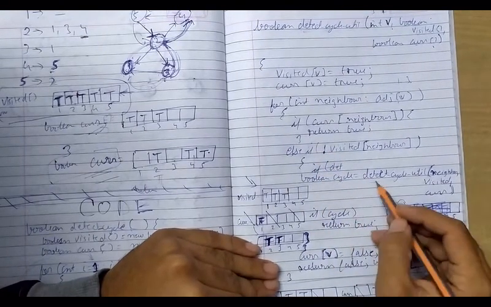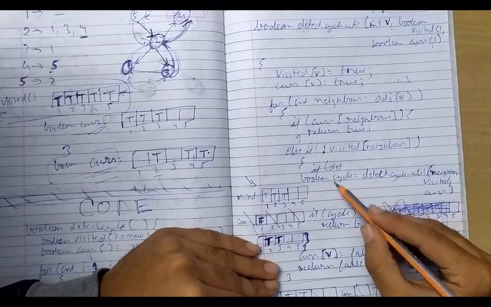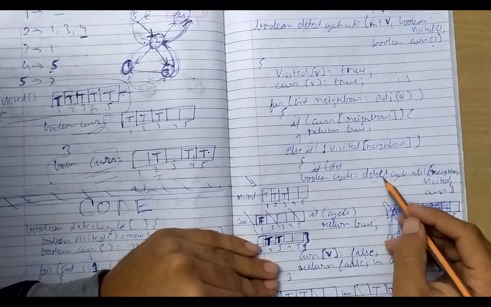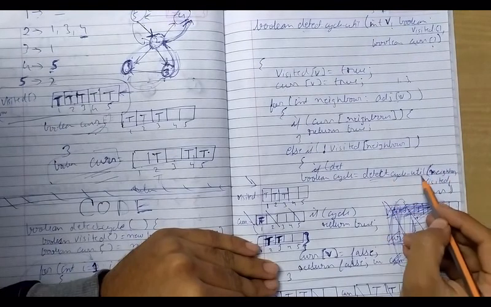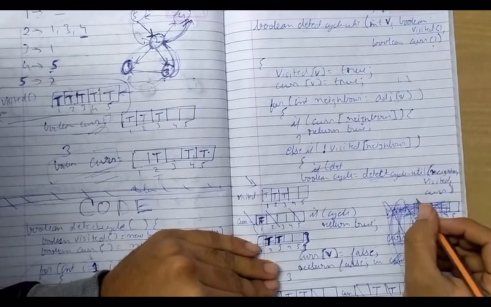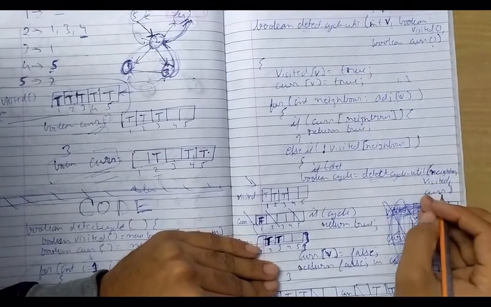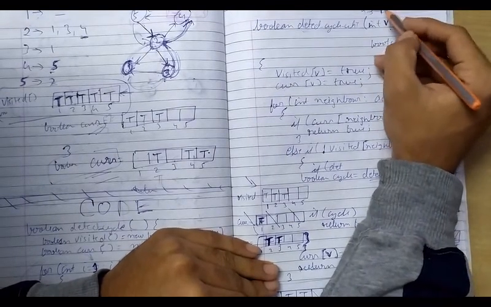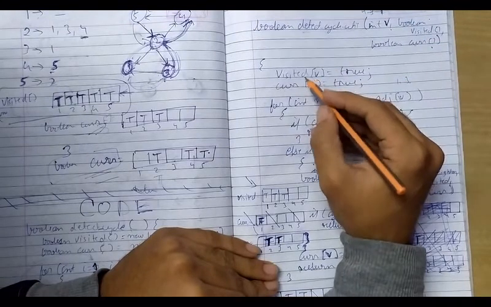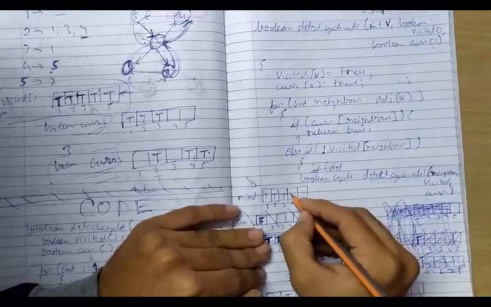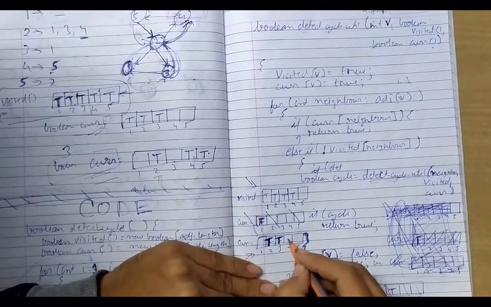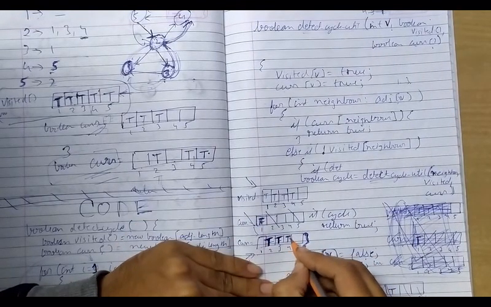Then we will recursively call this function with neighbor equal to 4. Then we will mark visited 4 as true here, and current v also as true here.